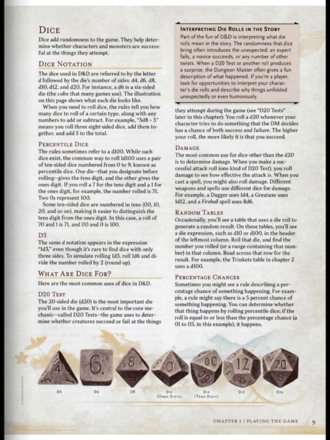What are dice for? I thought we just heard that. Okay. Here are the most common uses for the dice in D&D.